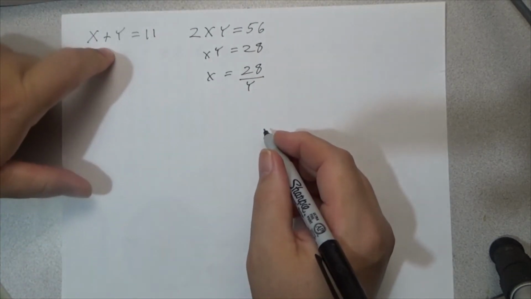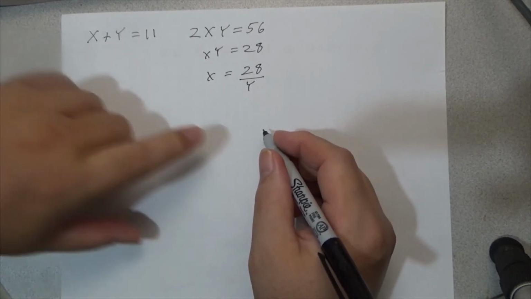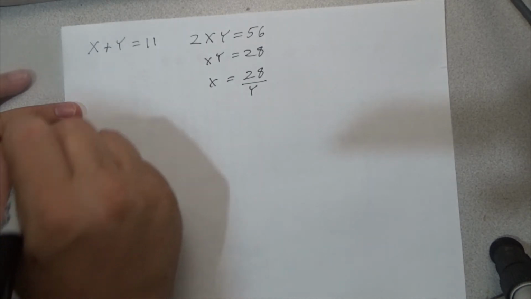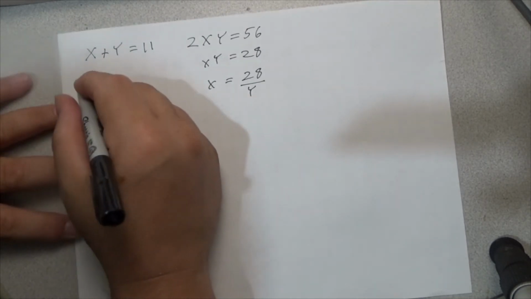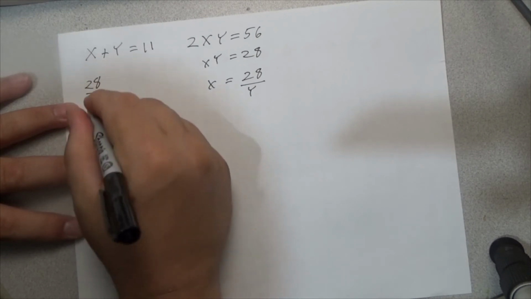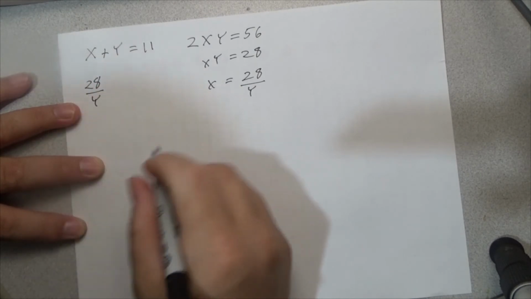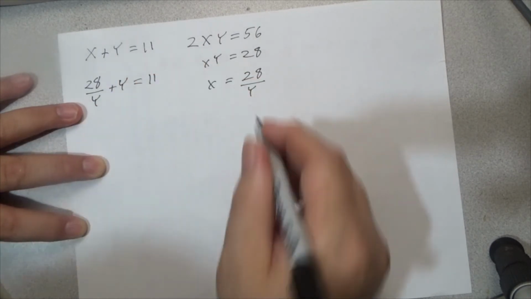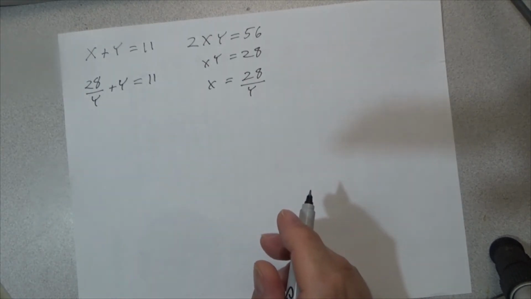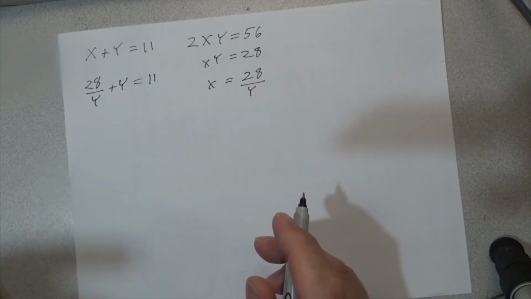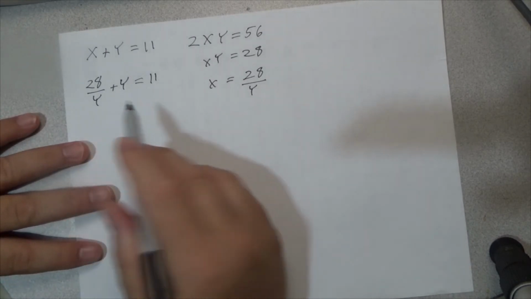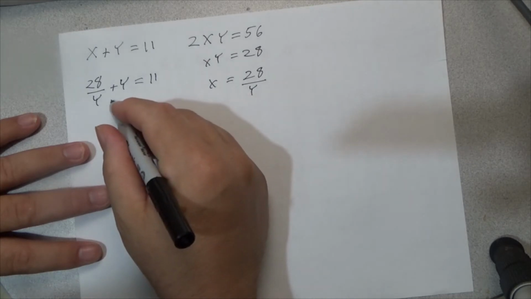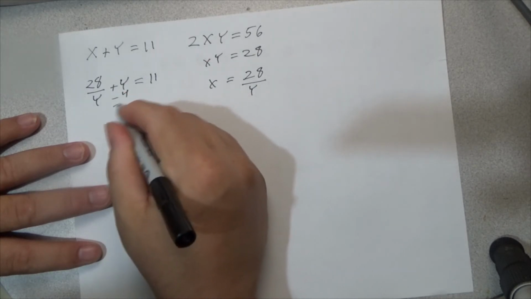Now last time we solved over here, which kind of made it a little simpler. This is not really all that bad though. So let's go over here and say 28 divided by y plus y equals 11. Okay, so a couple things might be going through your mind right now. One of them might be adding fractions means I have to get a common denominator. However, what if I just simply start out by subtracting y from both sides?